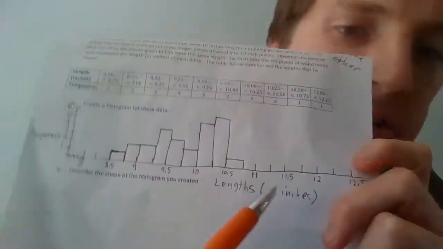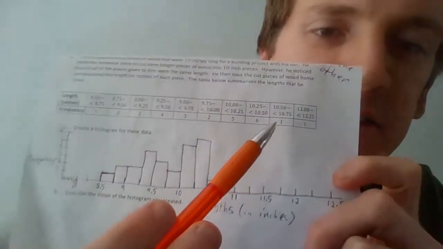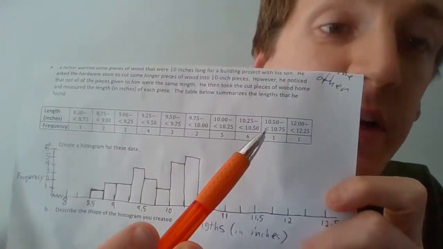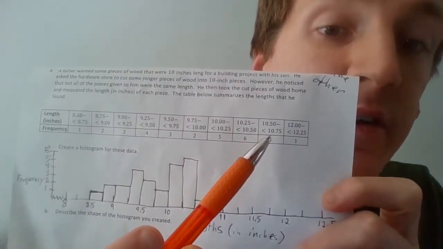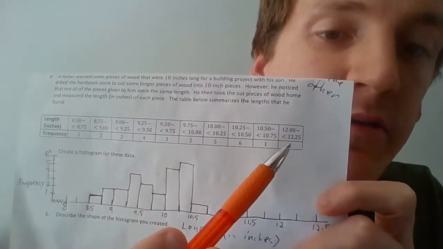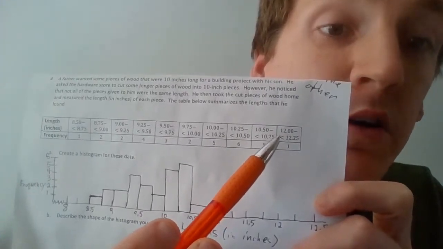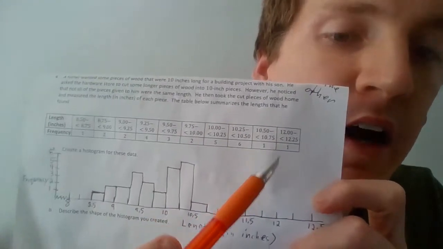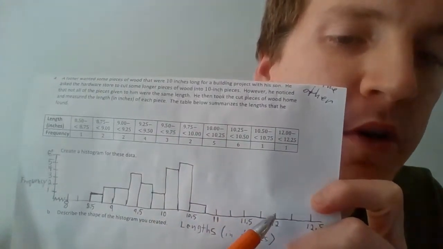So here's where we're going to pause, though. The last one said 10.50 to 10.75. The next one should be 10.75 to 11. But if we look, they skip all the way to 12 instead of 10.75. So I am going to have to skip all the way over.